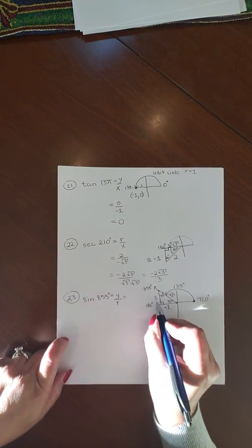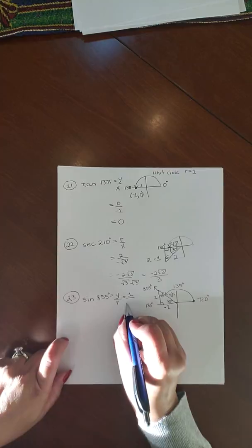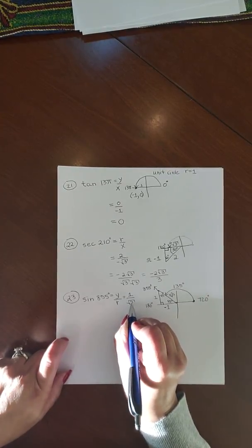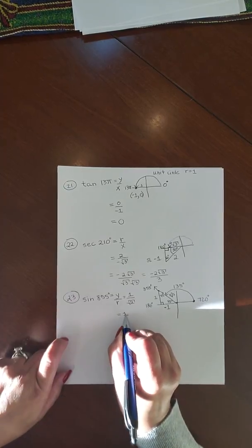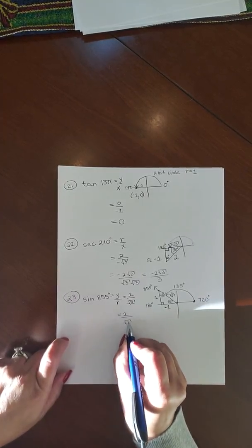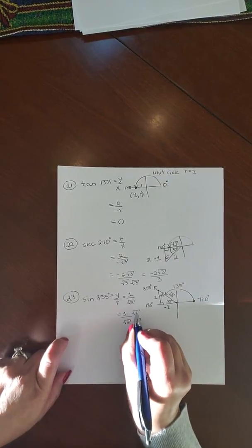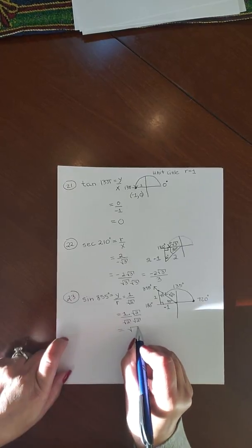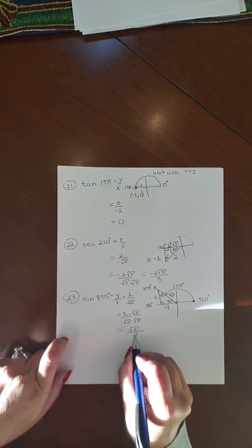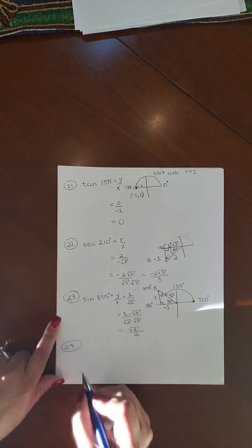So this represents the y value. The square root of 2 represents the hypotenuse, and you're going to rationalize this answer. So multiply by square root of 2 over square root of 2. That gives you square root of 2 over 2. Okay, that's 23. 24.